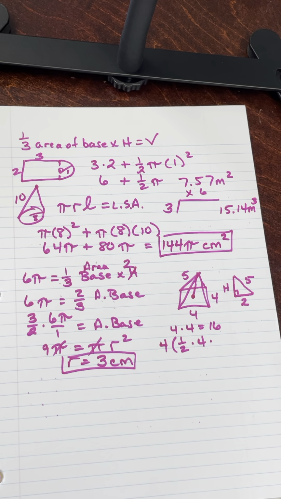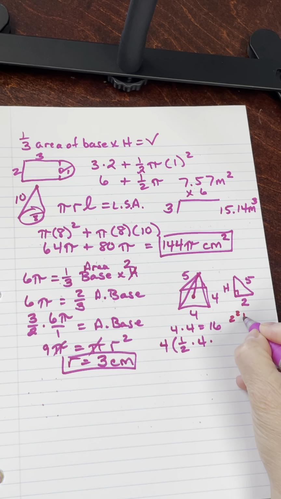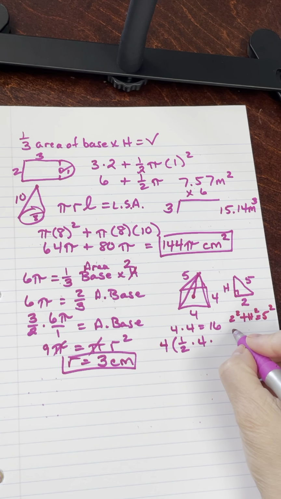All right, you know what? I'm going to stick with this. I'm not seeing quickly enough which method they're using here. So let's go ahead and Pythagorean theorem this, which means the two legs are squared and they equal the hypotenuse, the side opposite the 90 degrees. So this is 2 squared plus h squared equals 5 squared.